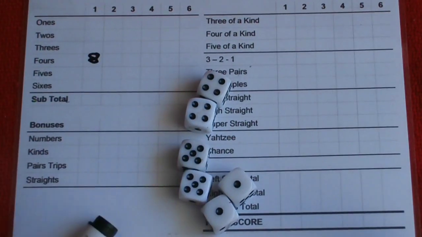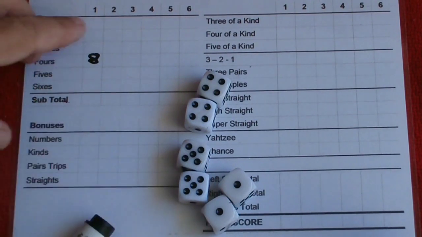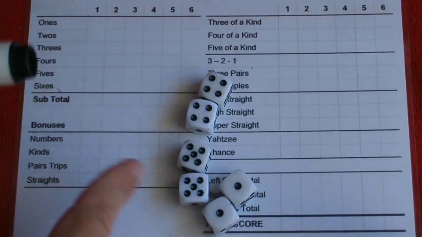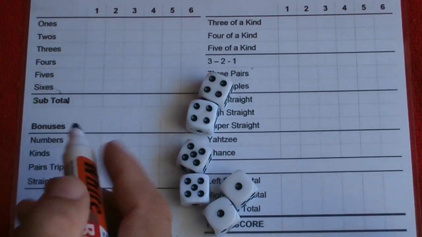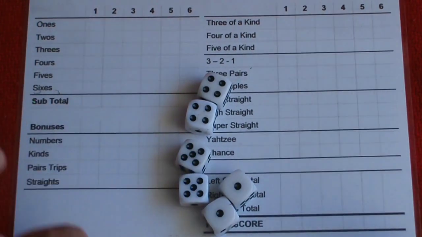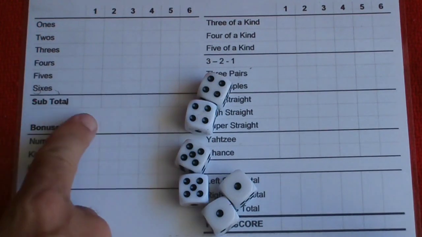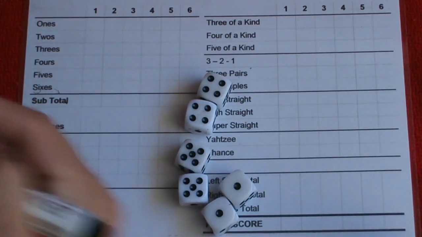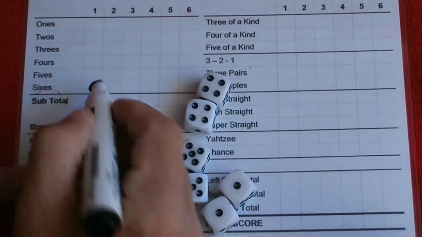Alternatively, I might decide to put it in 5s. I only rolled 2 5s, so that would be 10 points. If I decided to put that in 6s, I didn't roll any 6s, so I would score 0.